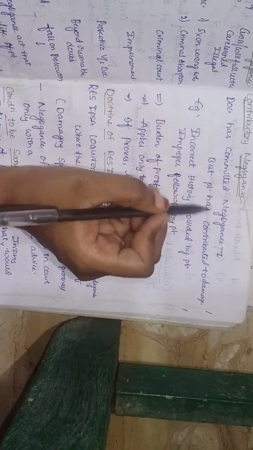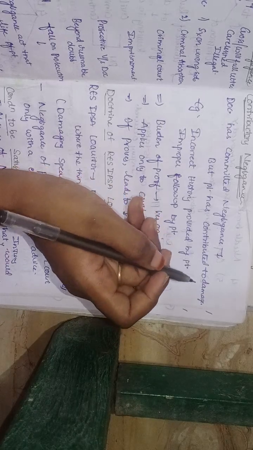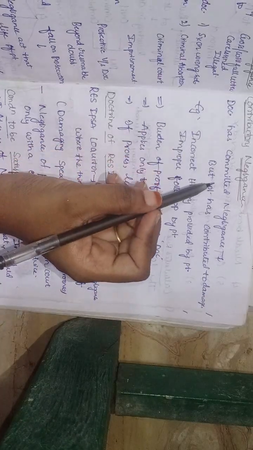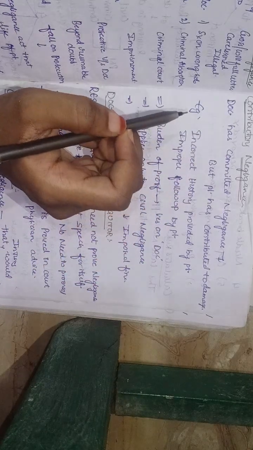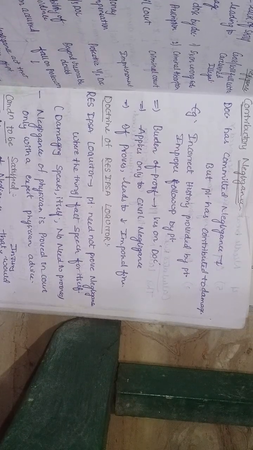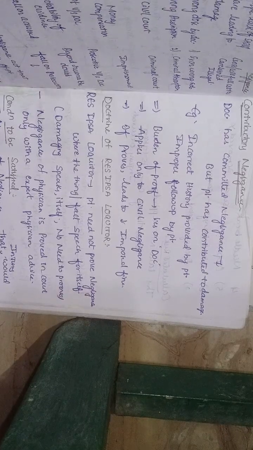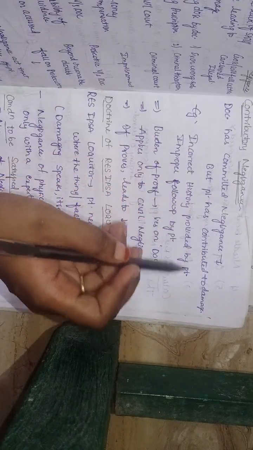Now I will discuss contributory negligence. Contributory negligence means the doctor has committed negligence, but the patient has contributed to the damages. Sometimes because of the patient, there is miscommunication between the doctor and the patient, which leads to damage. The patient tells false information to the doctor, or provides an incorrect history, which leads to damage to the patient.